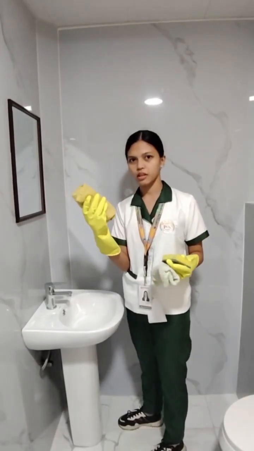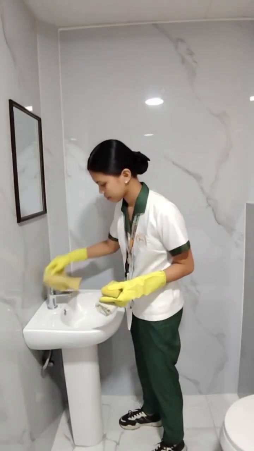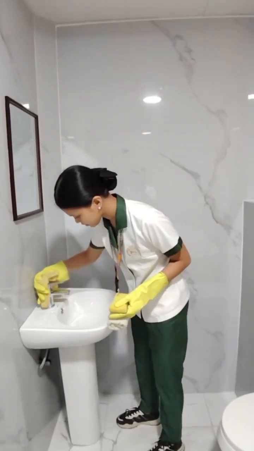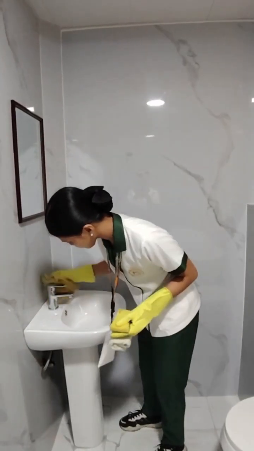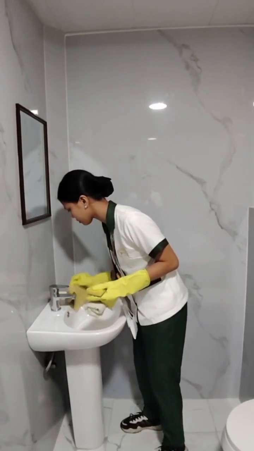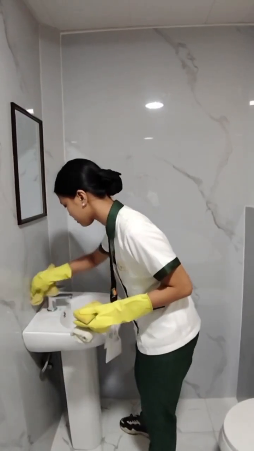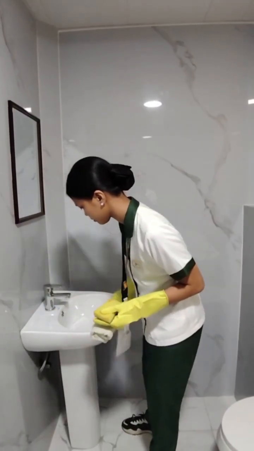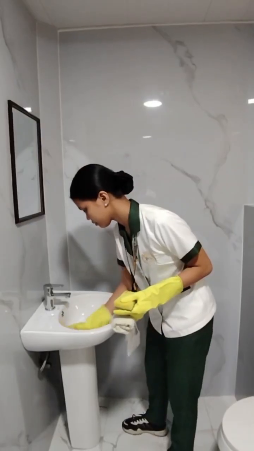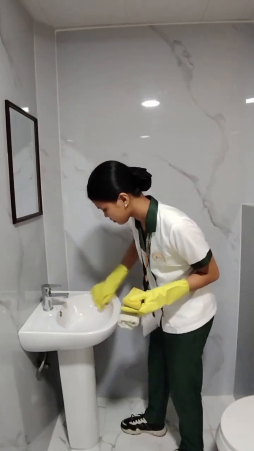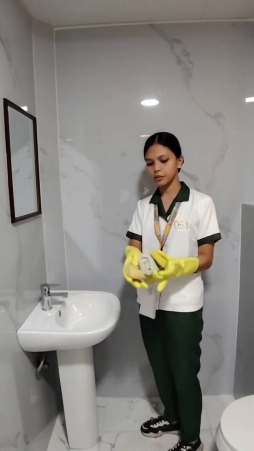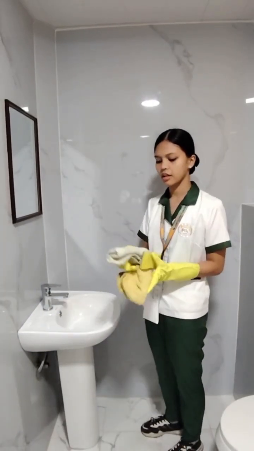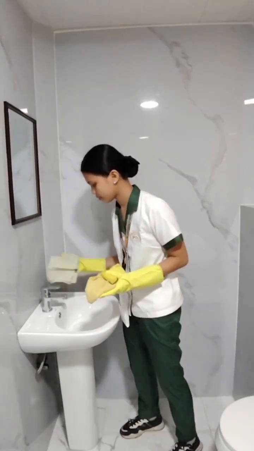Next, we will be using a wet towel. After the wet towel, we will clean it dry with a dry towel.